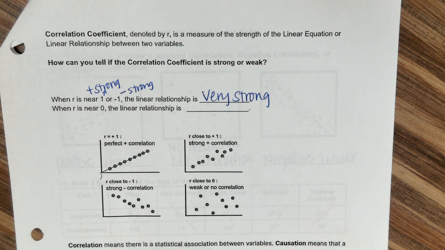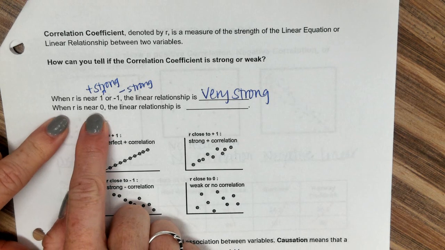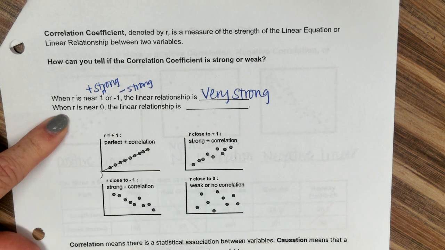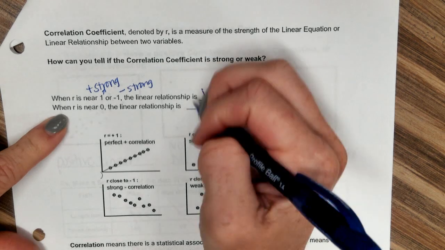So it's basically telling you if it's a positive strong relationship or negative strong relationship. If R is closer to 0, like 0.2, it is super weak. So if R is near 0, the linear relationship is very weak.